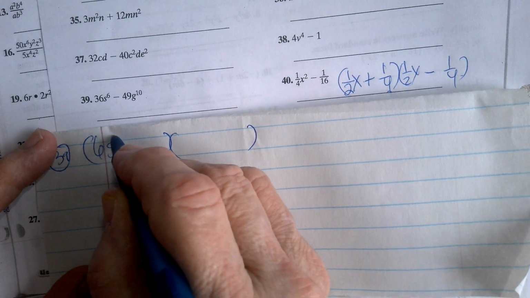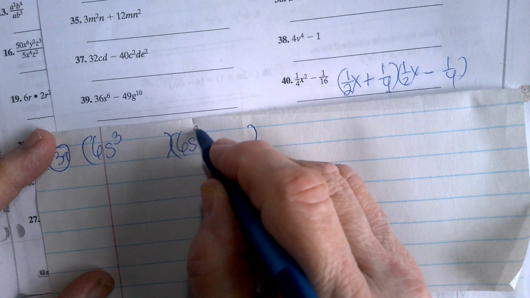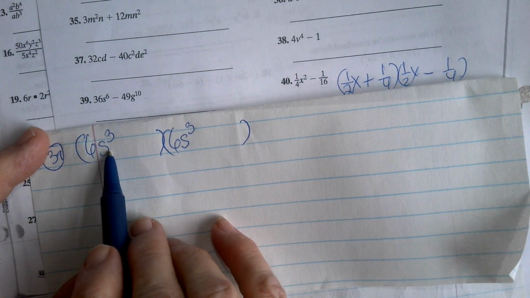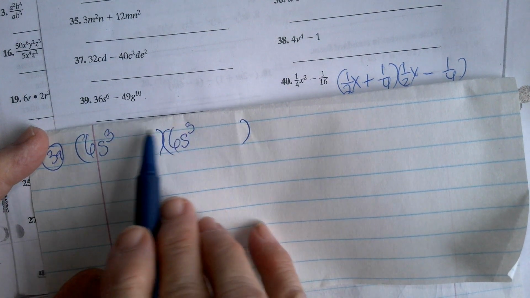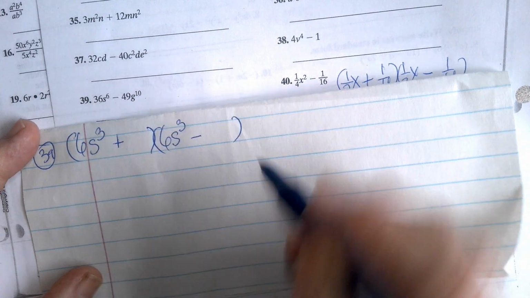6x 6s to the 3rd S times a 6s to the 3rd. Is that right? Yeah, because we multiply the numbers, but we sum the exponents. And then the sign has to be positive, negative.